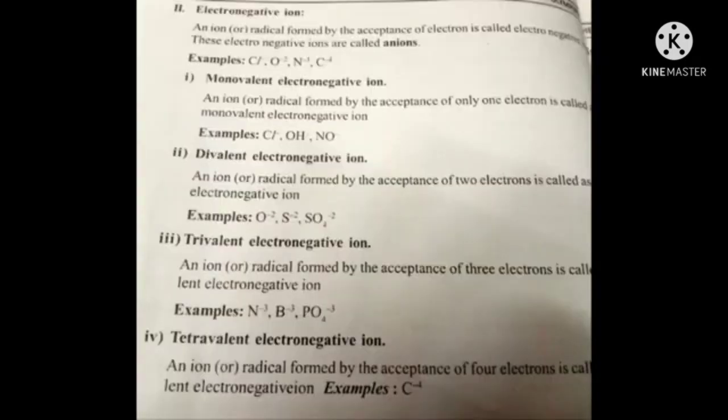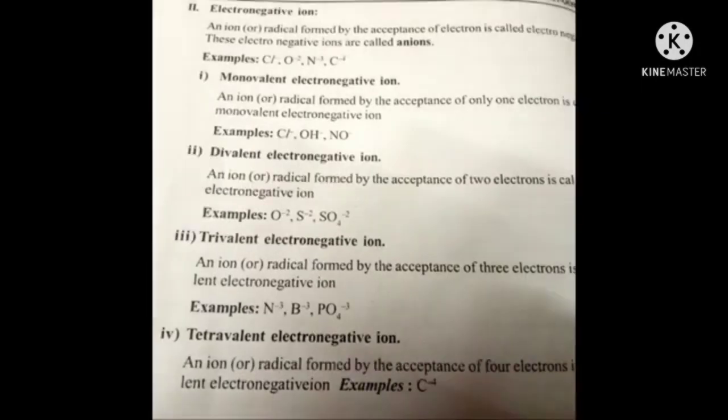Now similarly, not only for cations, for anions also there is a division. The division is like this, based on how many electrons it is gaining. If an atom gains 1 electron, it is a monovalent electronegative ion. If an atom gains 2 electrons, it is divalent.